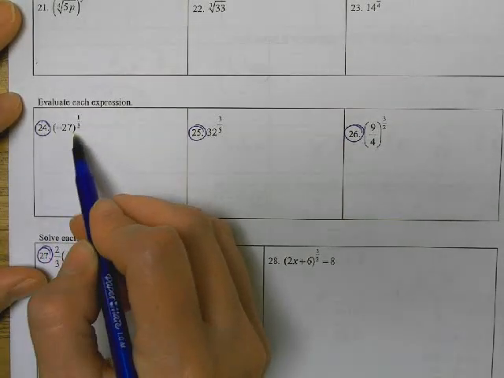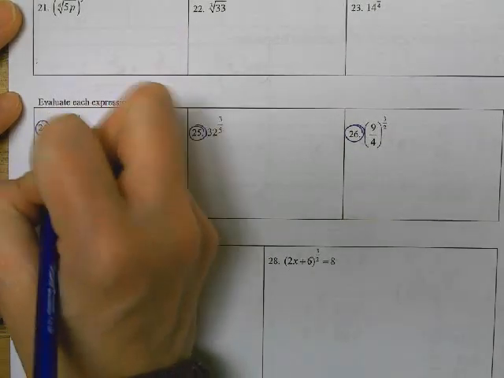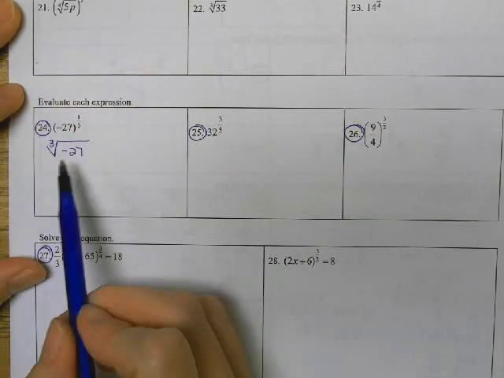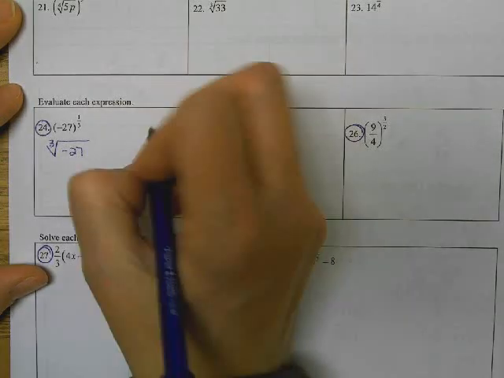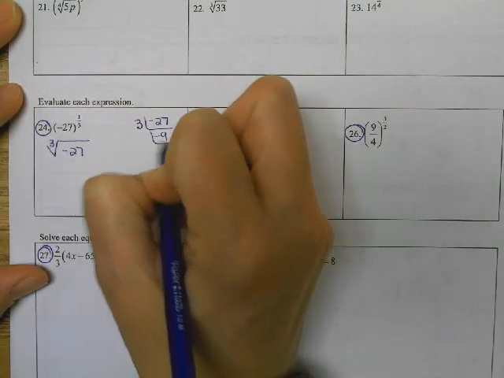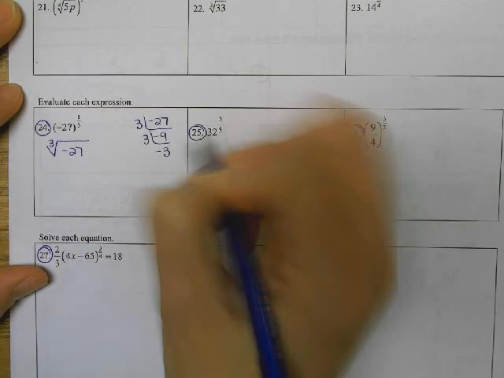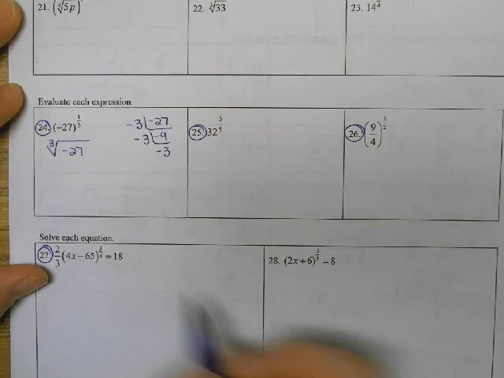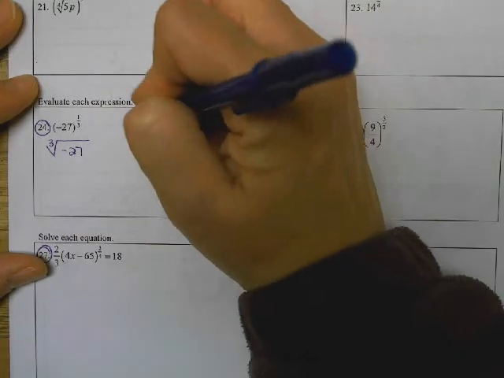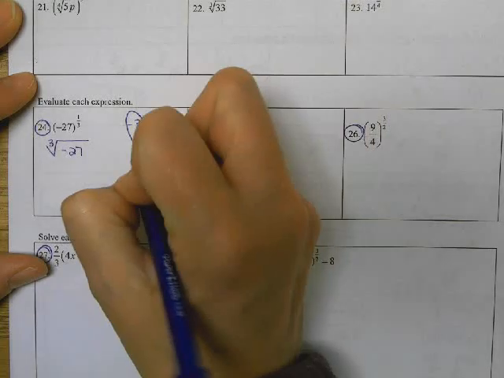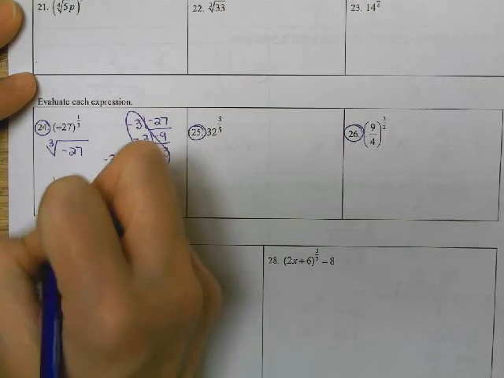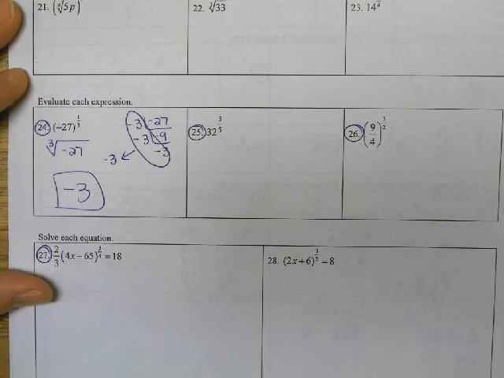So if I have negative 27 to the 1/3, rewrite it as a radical, so cube root of negative 27. Now, see if this can be reduced. So negative 27 divided by 3. Okay, I know that all of these need to be negative in order for negative 3, negative 3, negative 3 to give me negative 27. Cube root. So that brings out a negative 3. I have nothing left. So my answer is negative 3.